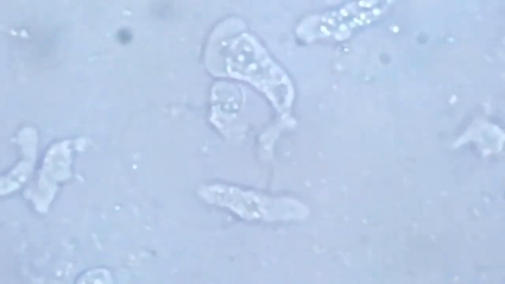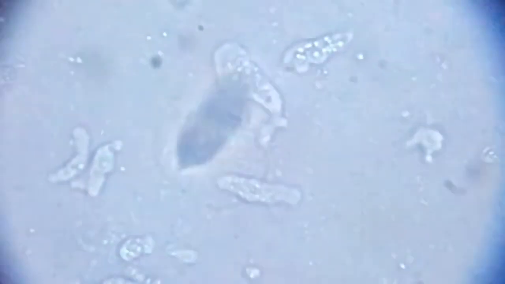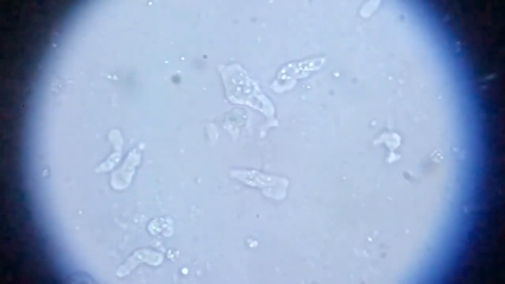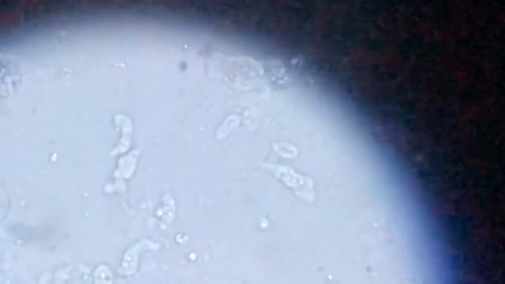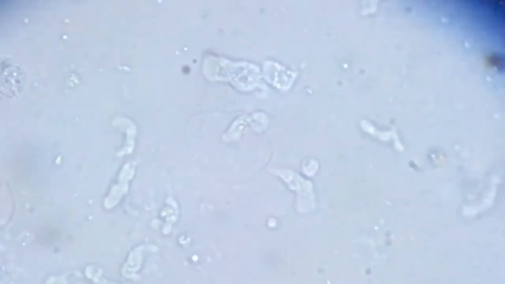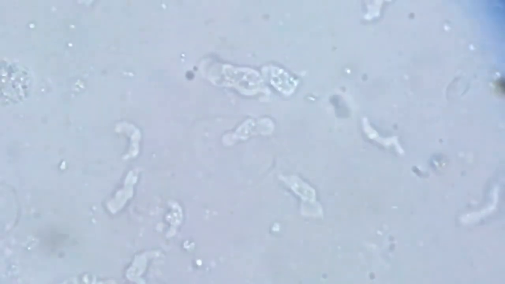So this is it. Amoeba from various places, all coming together for a gathering with friends over good food, very rich food.